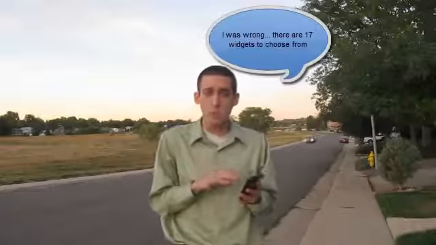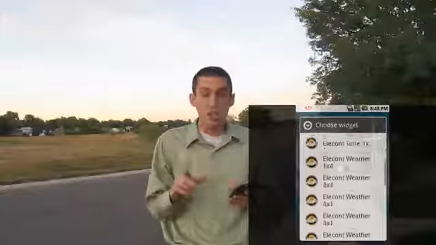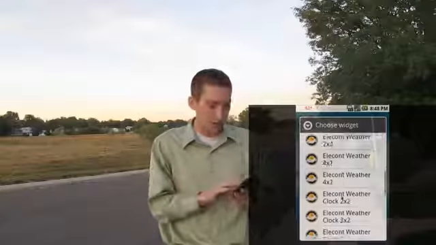There are, I think, 12 different widget options that you can put in here in various sizes. I can change the earthquake settings, so the minimum magnitude that I want to see and the distance that I want to allow for. Status bar notifications. So if I want the temperature in the status bar, I can also select if I want earthquakes, alerts, pressure, wind, what it feels like, sky conditions, and moon phase. Those are all things that I can put in the status bar.